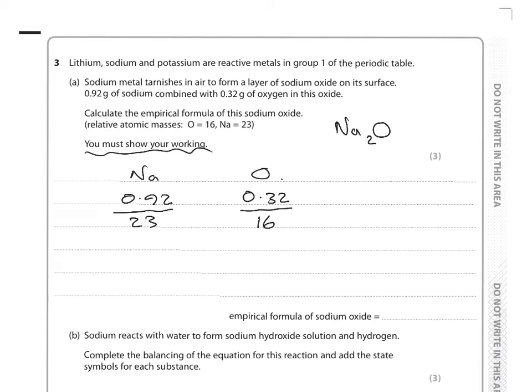And then I'll write down the numbers that I've got, which is 0.04 and 0.02. Now that is a ratio of obviously 2 to 1. So I've got Na2O, Na2O, and that agrees with the accepted formula for sodium oxide.